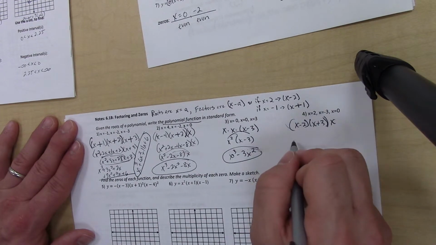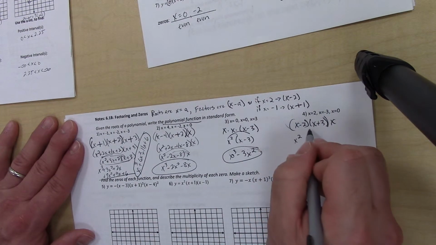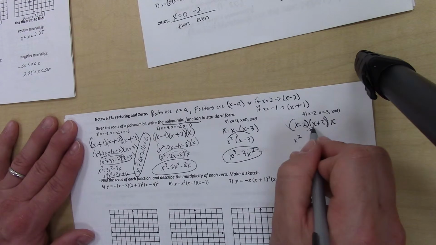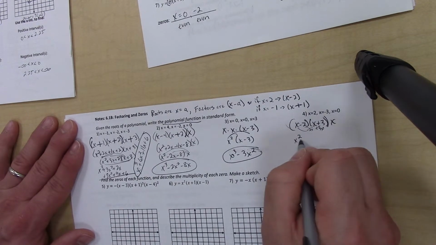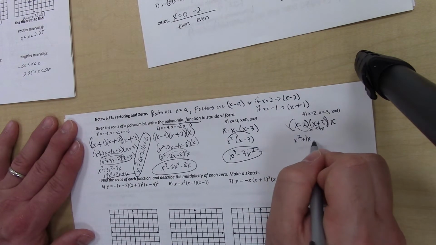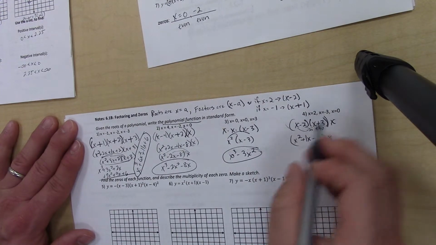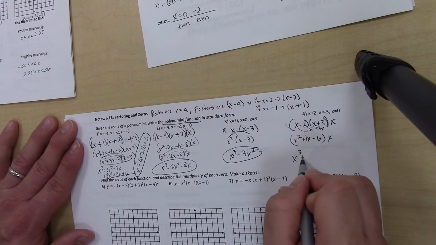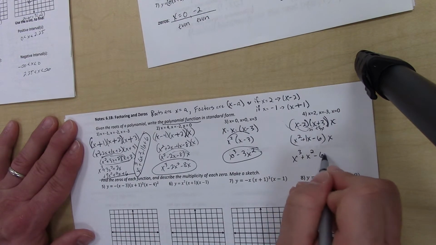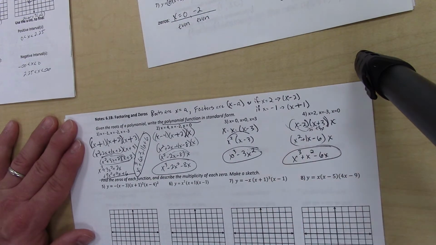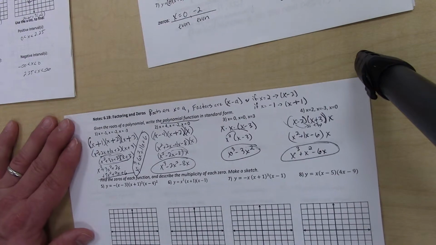Okay. Next problem, again, FOIL these out. I'd always distribute the x last. I get x squared minus 2 plus 3x is plus 1x, and then minus 6. I got to times an x into all of those to get x cubed plus x squared minus 6x, and that is my answer. That is all we are doing for today.